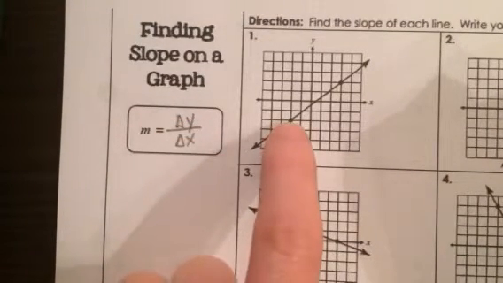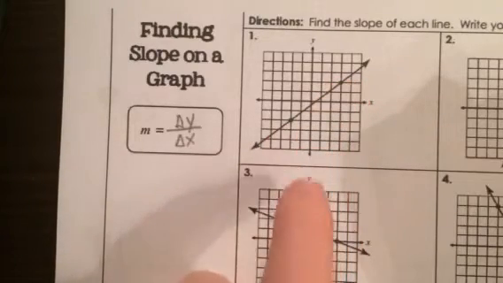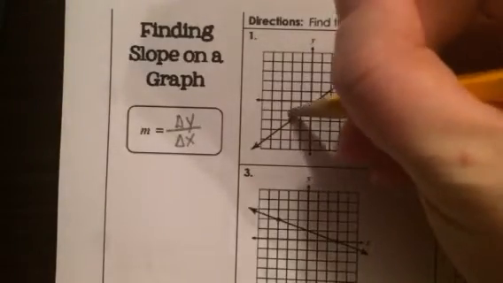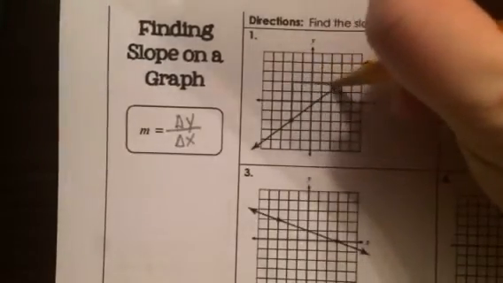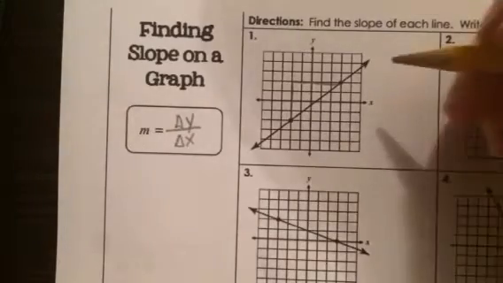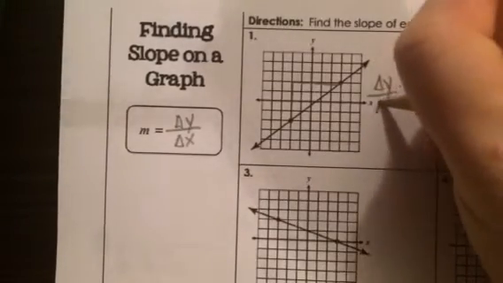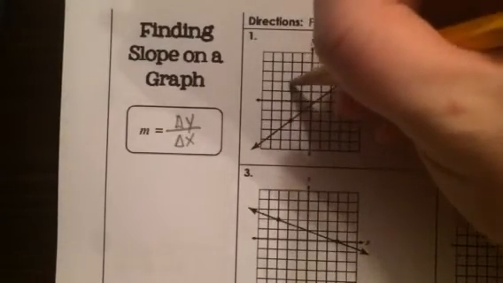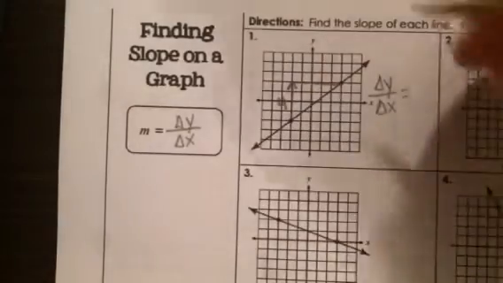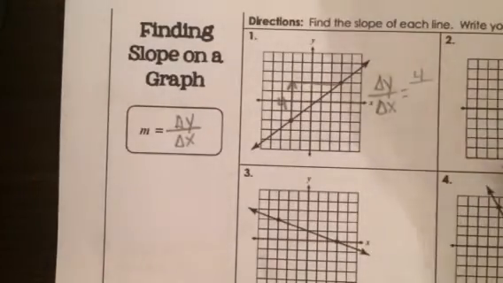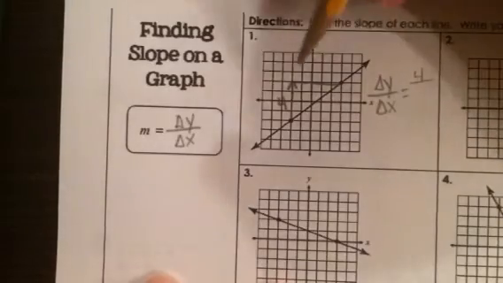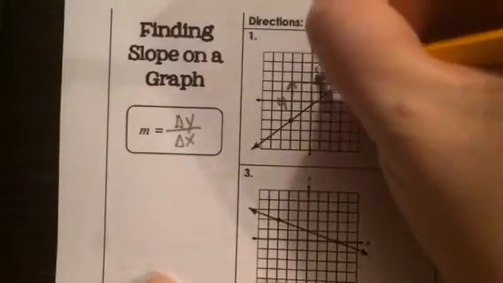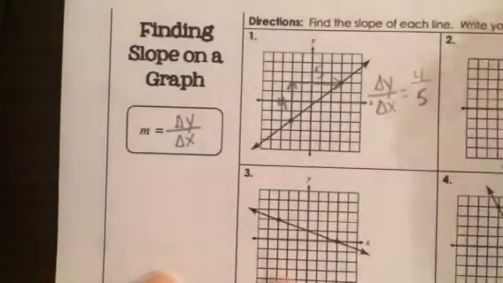And that's just the vertical change over the horizontal change. So how do I get from this point, the one on the left, over to the one on the right? And we always work our way from left to right. So I'm trying to figure out how much do I have to go up and how much do I have to go over to get from one point to the next. So in this particular problem, my change in y over change in x is, well, my change in y is 1, 2, 3, 4. And because I went up 4, it's a positive change, so it's positive 4. My horizontal change, I have to go over to the right, 1, 2, 3, 4, 5. So my horizontal change is 5.